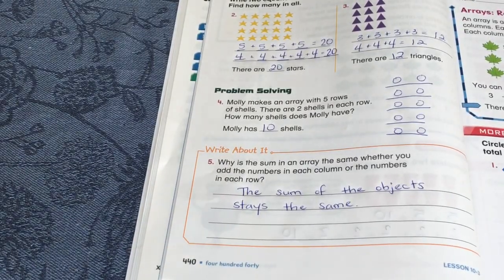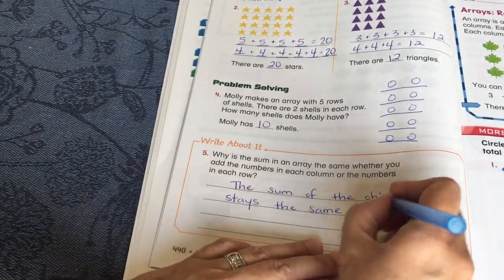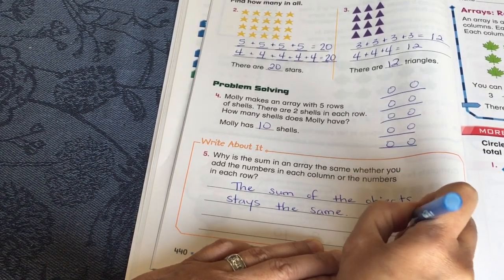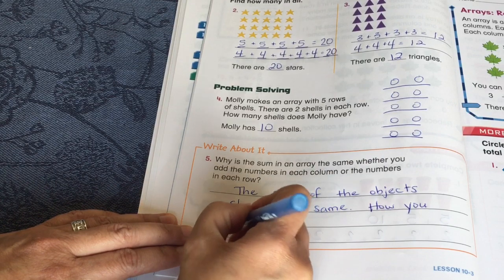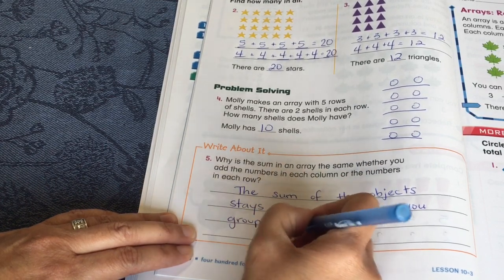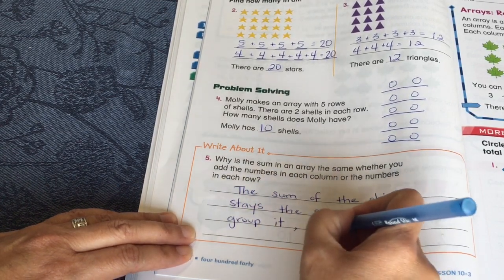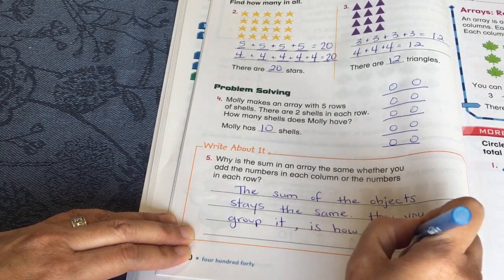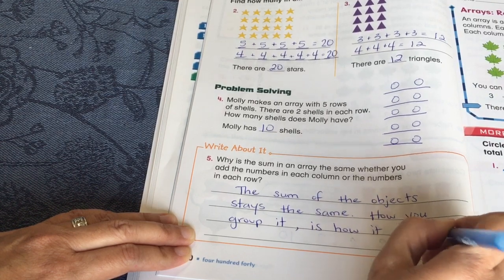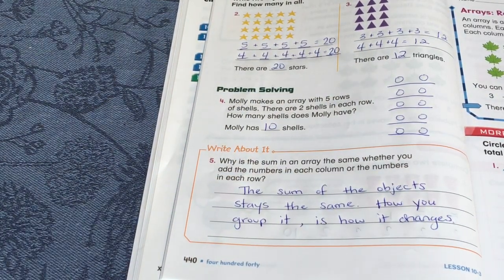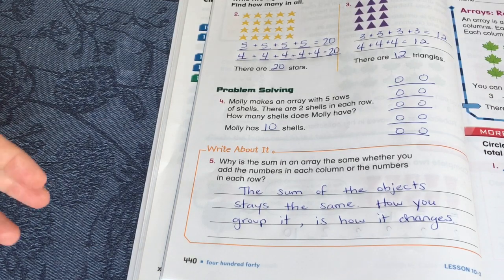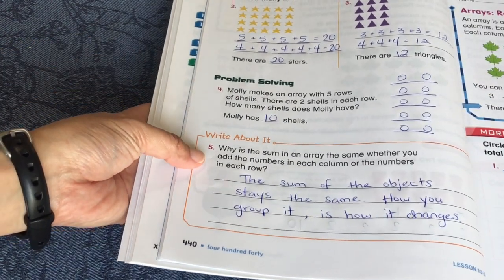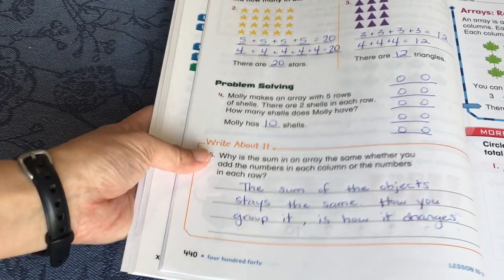What changes is how you group it. Okay. How you group it is how it changes. All right. Anytime it goes too fast, feel free to pause so that you can write down what you need to write down, or rewind and go back.